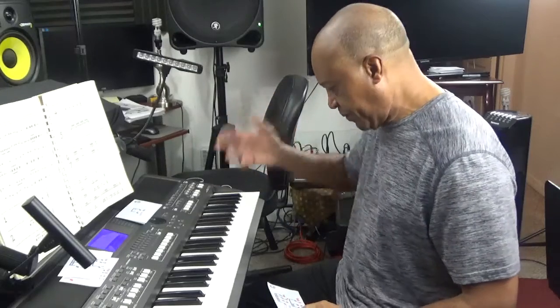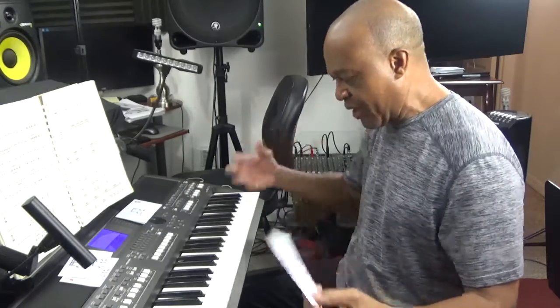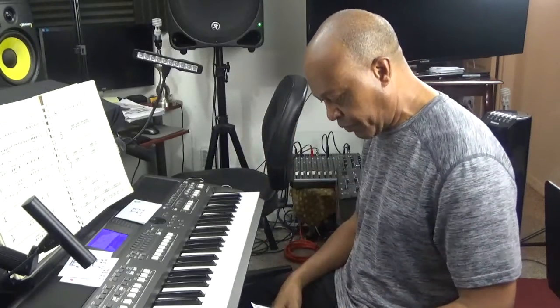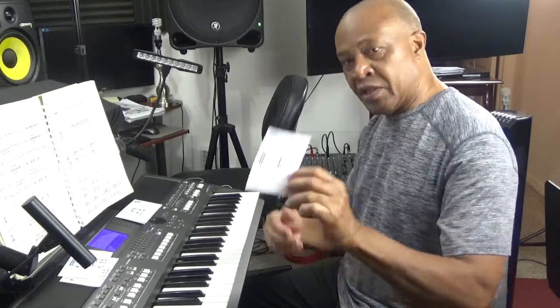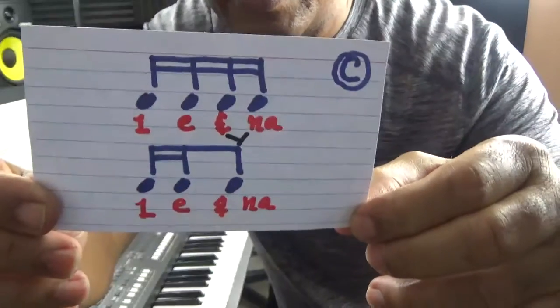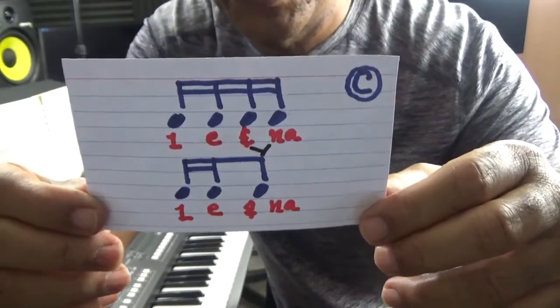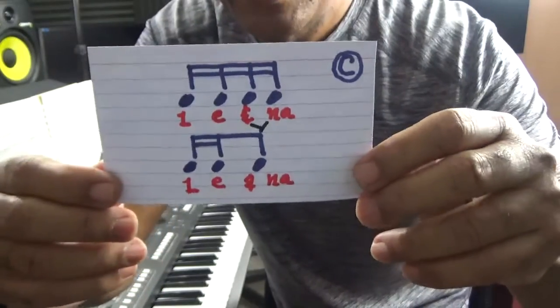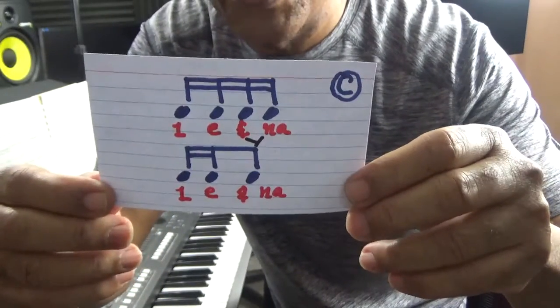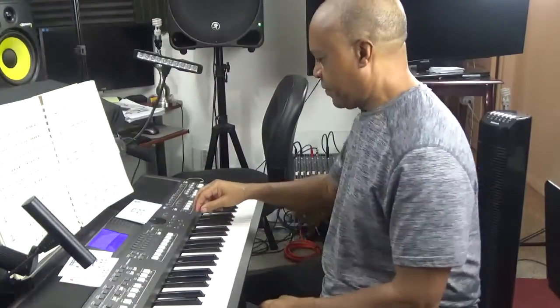As soon as you see them, you will recognize the way to count and the way to play them, if you practice them a lot. So once again, this one at the bottom is 2/16 notes followed by an eighth note.